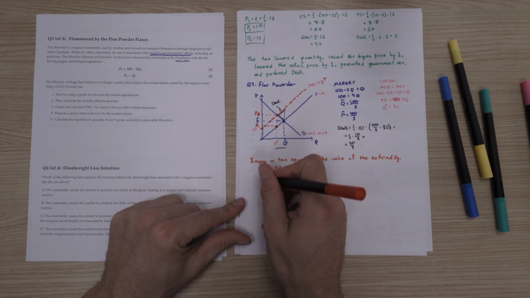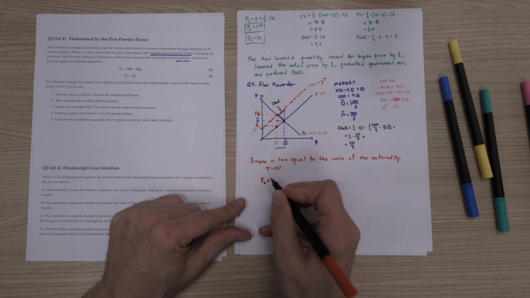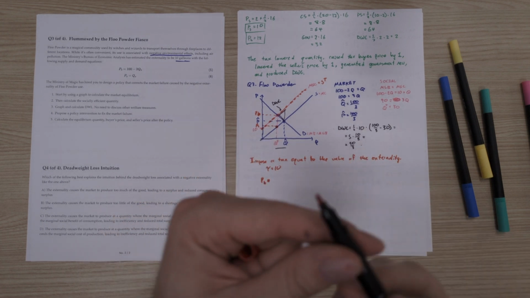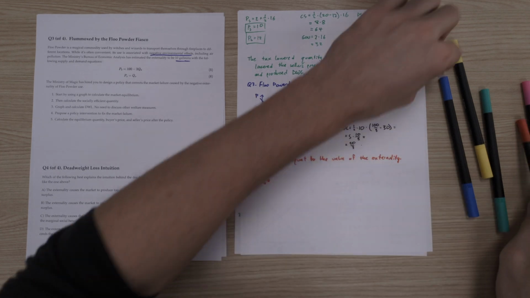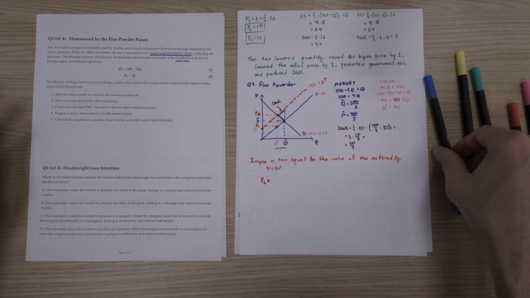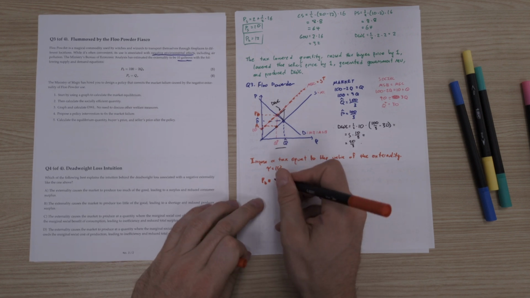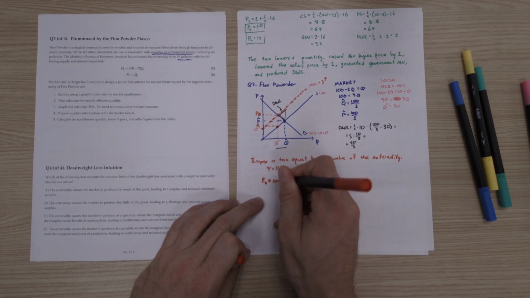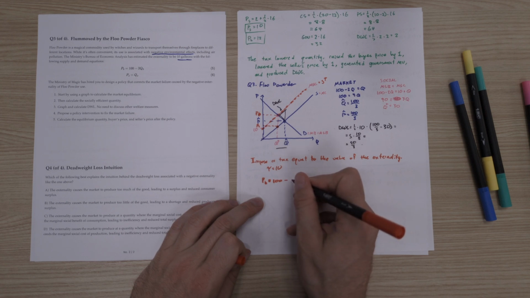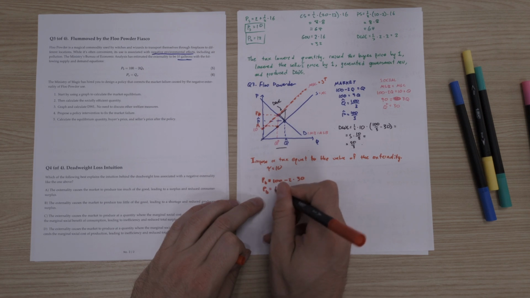So the price for the buyer, we'll just go with this color, is equal to 100 minus 2 times Q, which is 30. This is 100 minus 60, so the price for the buyer is equal to 40.